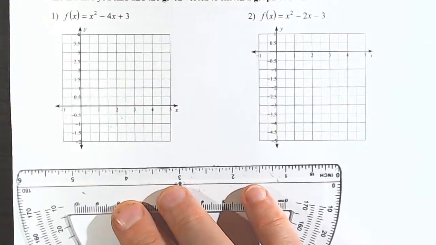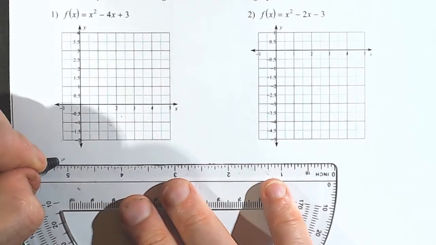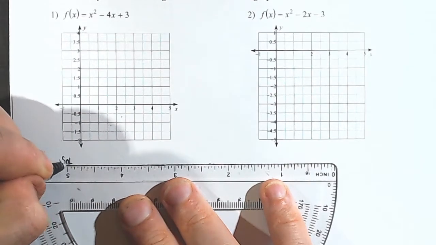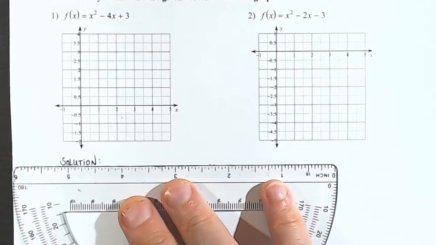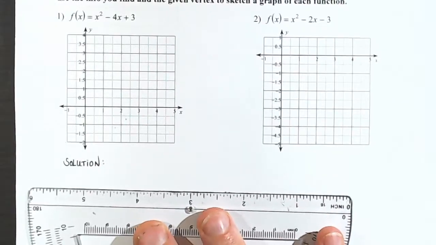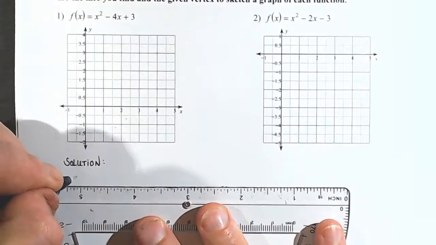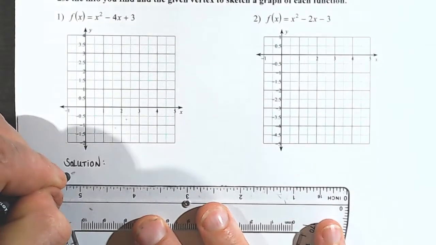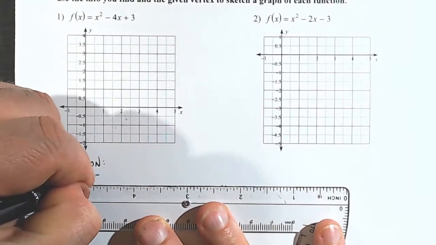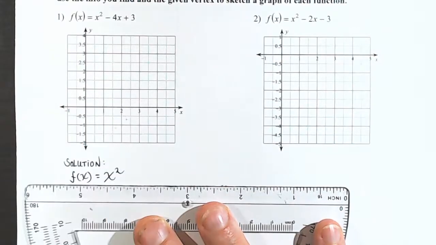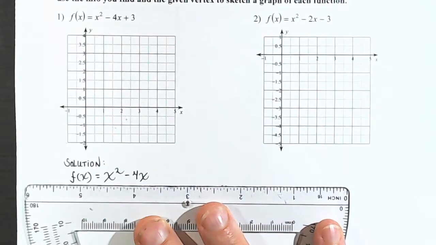Okay, so here's how we go about this. Here's my solution. And I'll write solution here. So what we're going to do is factor this quadratic. So first I have to rewrite it down here in the solution area. F of x equals x squared minus 4x plus 3.